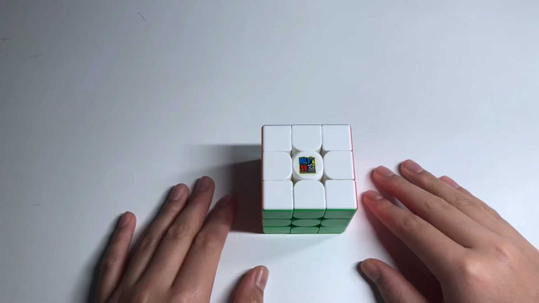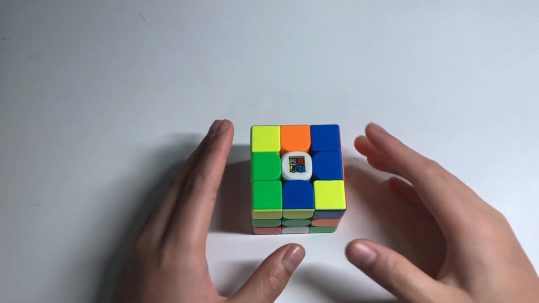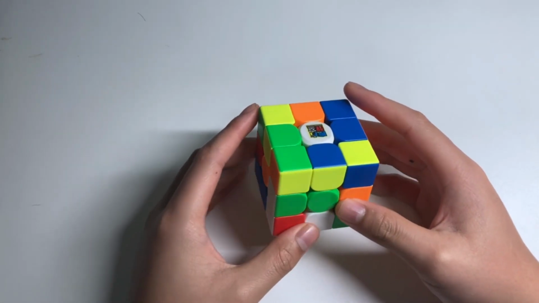These example solves will be at an intermediate level, so let's just get right into it. The scrambles will be in the description, so on with the first solve.